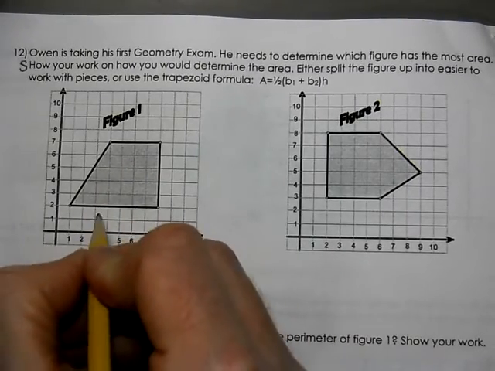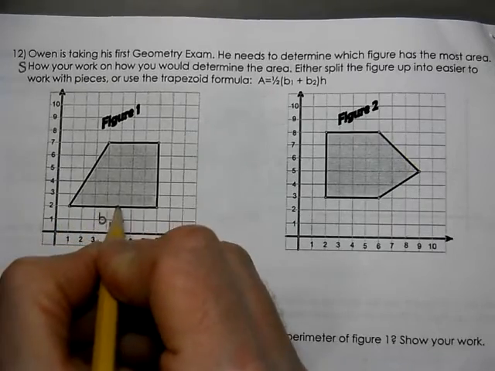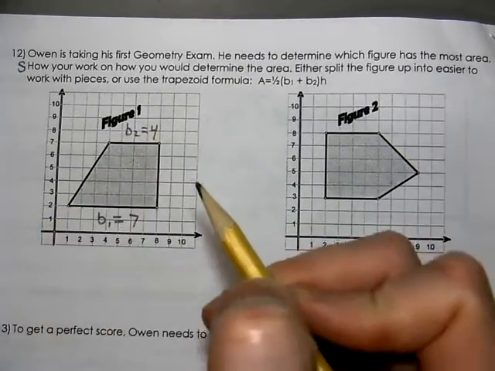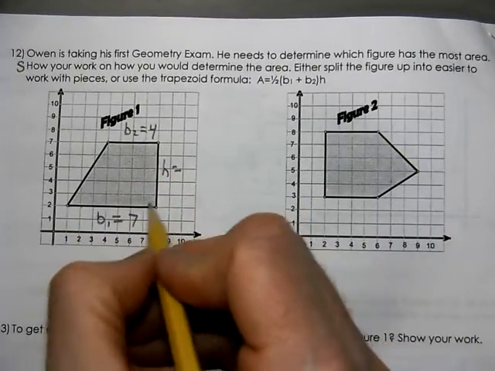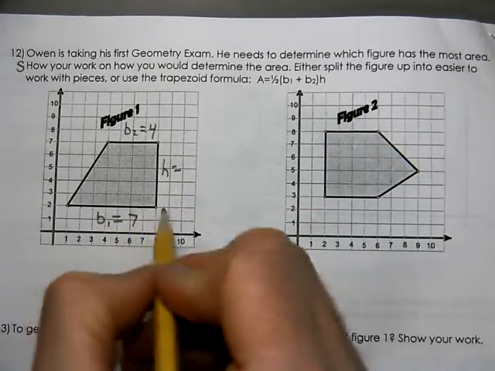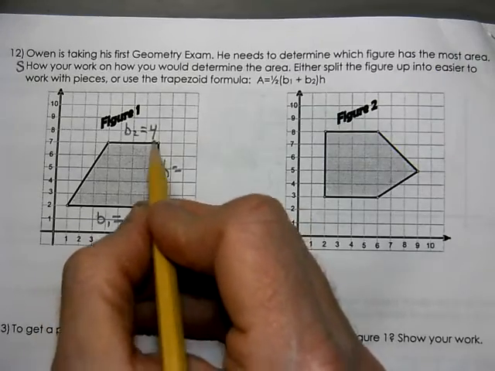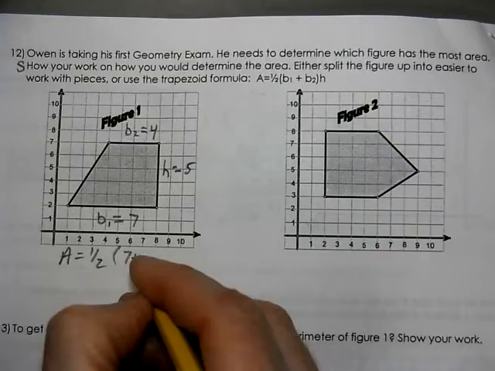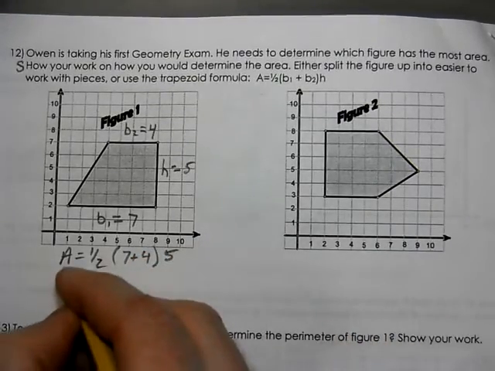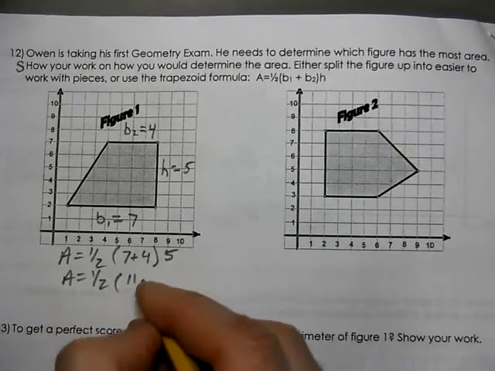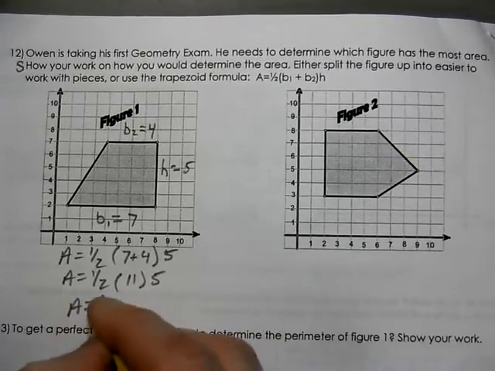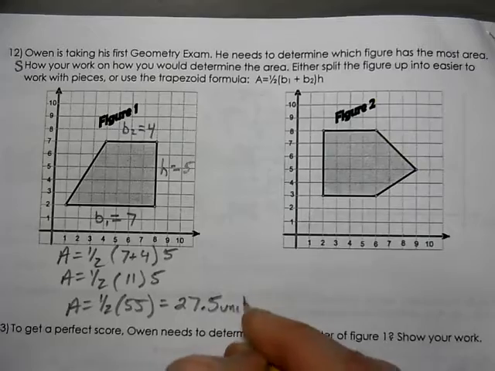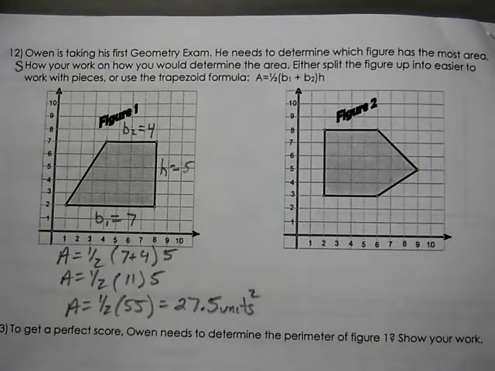We have base 1. B1 is 1, 2, 3, 4, 5, 6, 7. B2, base number 2, is 4. The height, that has to be a perpendicular measurement. It's going to be straight up and down compared to our zero slope and an undefined slope. We have 5. So the area is going to equal half of base 1 plus base 2 times the height. So here we get 11 times 5, which is half of 55, which would be 27.5 units squared.